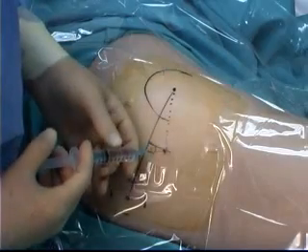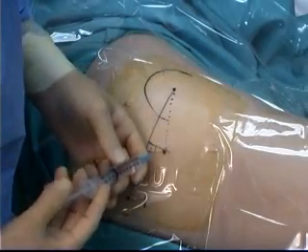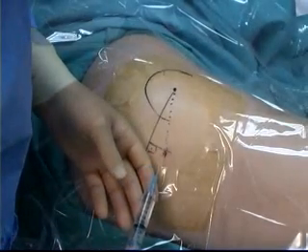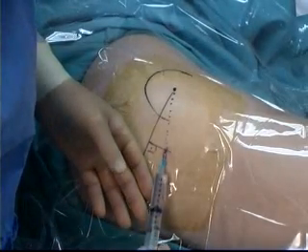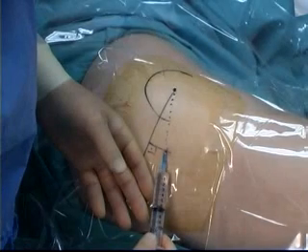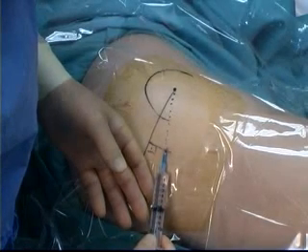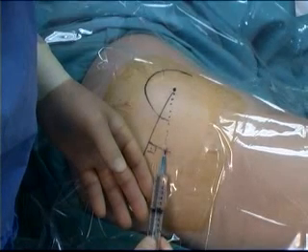After disinfection of the skin and application of a sterile fenestrated transparent plastic drape, the skin, subcutaneous tissue, and intended path of the tunneling of the catheter are anesthetized with a fine needle and lidocaine and epinephrine 1 in 200,000 solution.